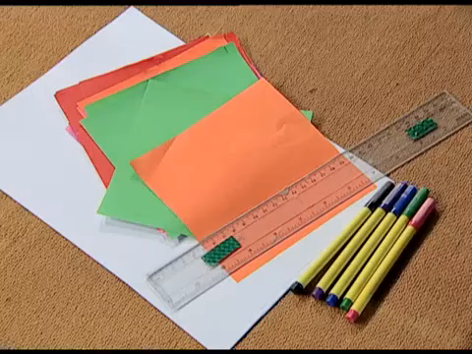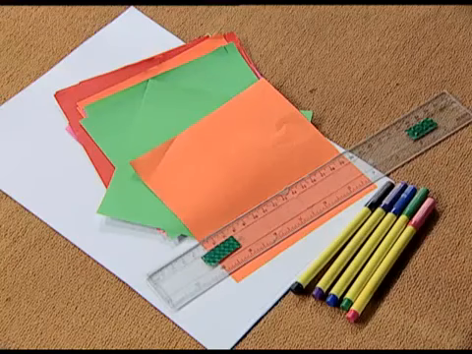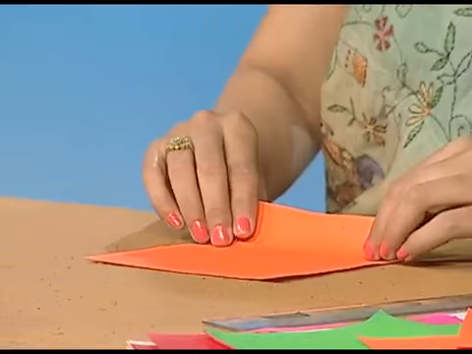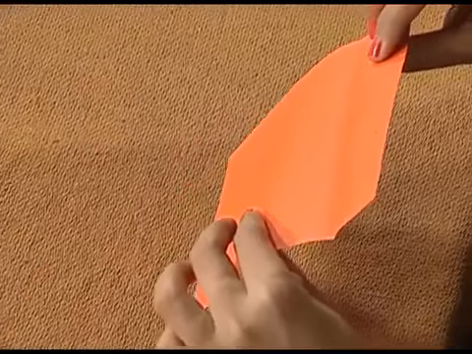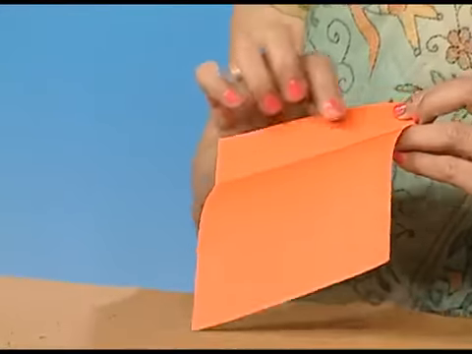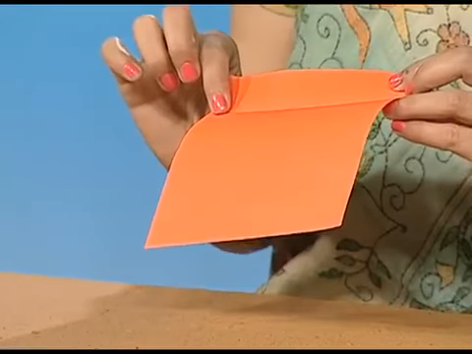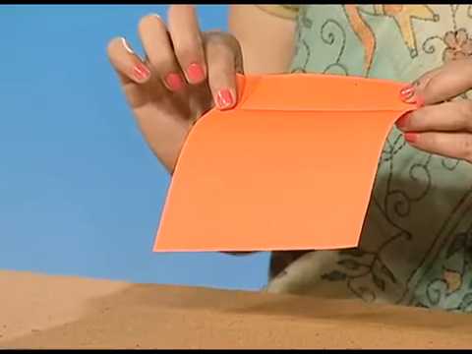For doing this activity, we need the following materials. We need few sheets of origami, a ruler and some markers. Let us take an origami sheet. When we fold this origami sheet, we get a crease. When we unfold, we see this crease, and this crease can be taken as a line in mathematics.